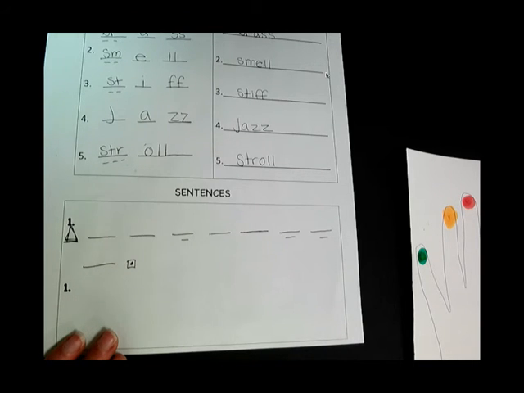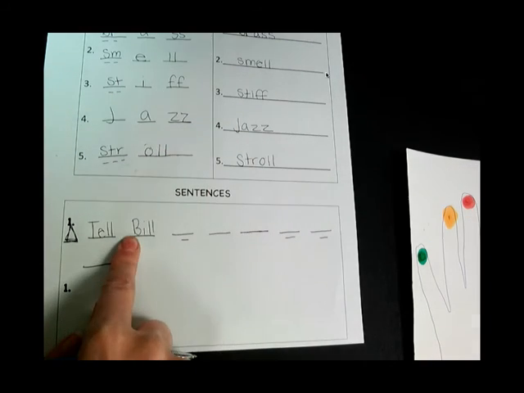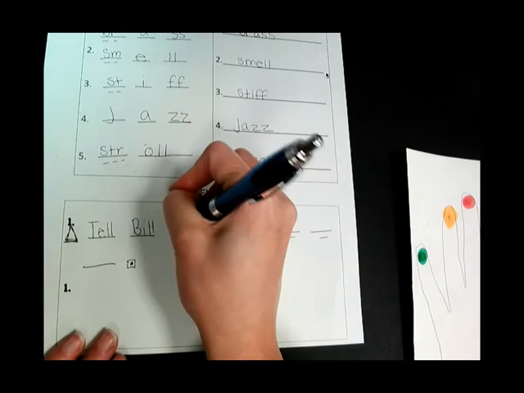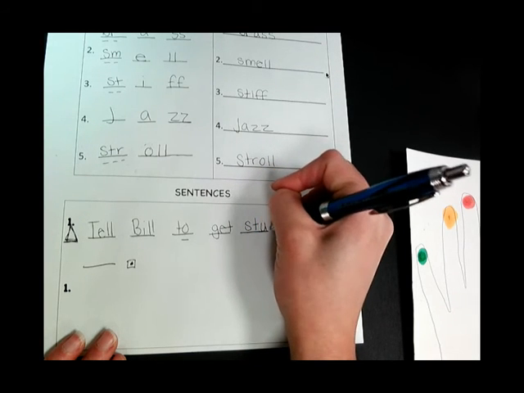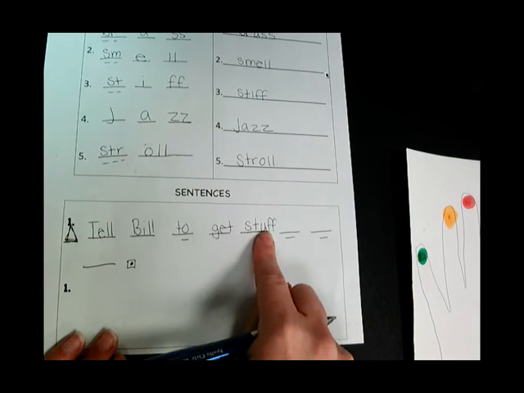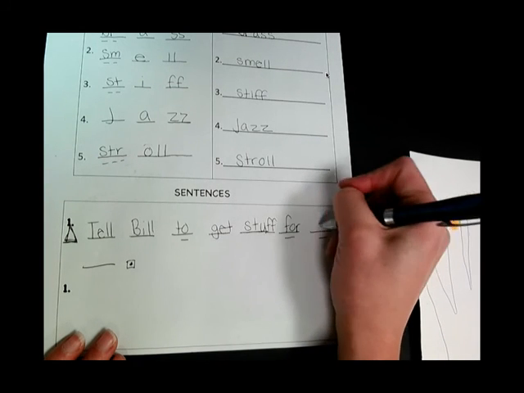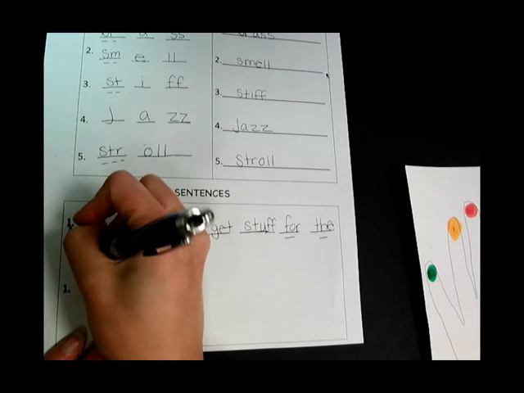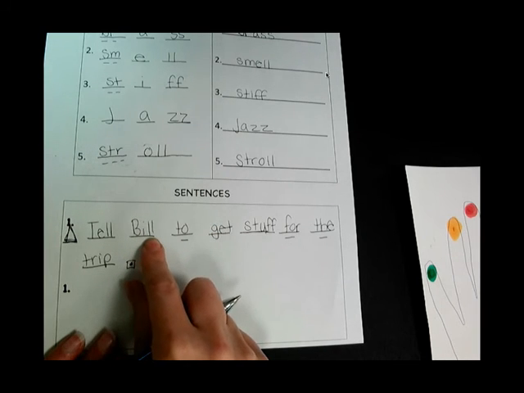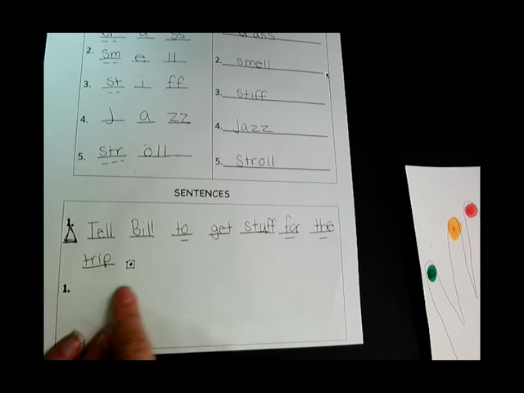All right, let's check your answer. Tell Bill is an uppercase because it's a proper noun, the name of somebody. To get stuff, f, double that F, 1 syllable, 1 short vowel with an F at the end. That follows the rule. For the trip. Bill also followed our rule. L. 1 syllable, 1 short vowel, double that L. Check and see if your sentence looks like mine. If it doesn't, you need to rewrite it again.